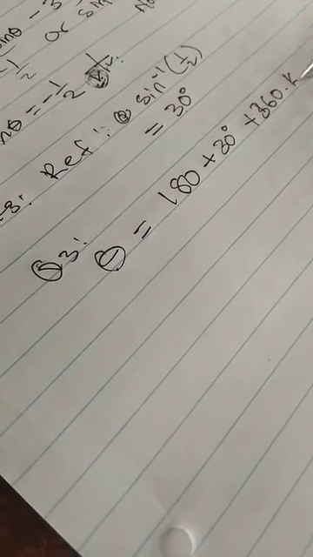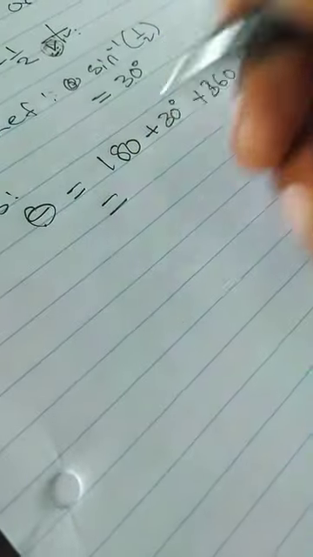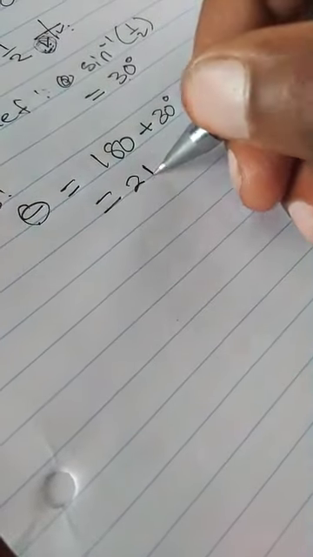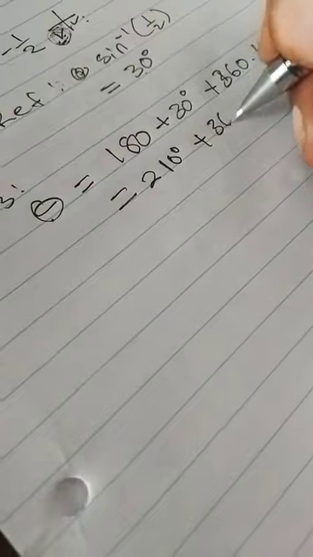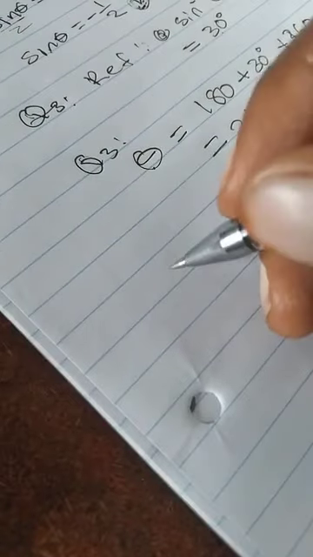Our period is 360, and k is an element of integers. What is 180 plus 30? This will give us 210 degrees plus 360 times k. So that's the third quadrant.